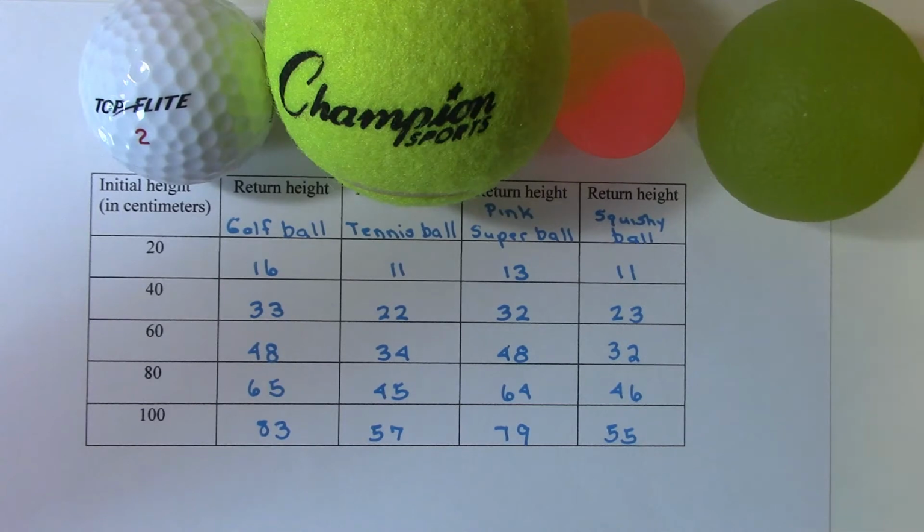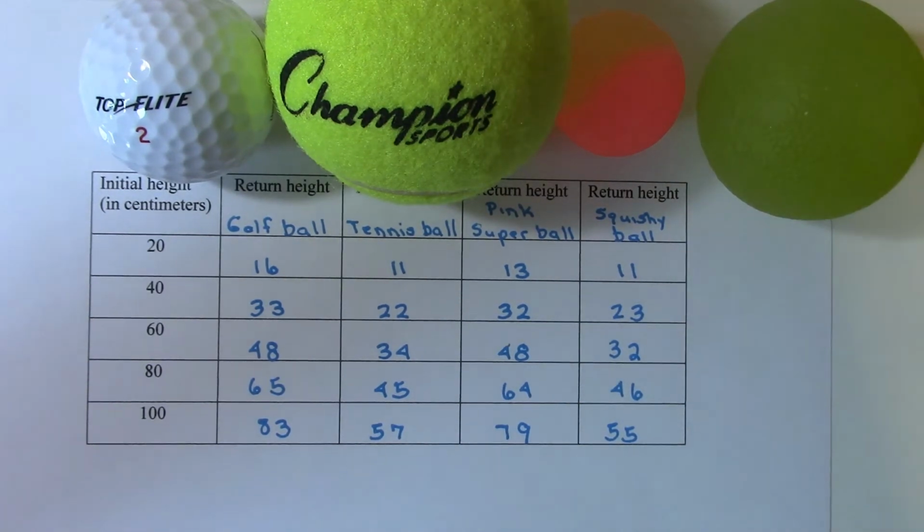What I'm going to do next to help us see the difference is graph the data. In order to do that, I need to determine which is the x, or the independent variable, and which is the y, or the dependent variable. I'm thinking the height after the first bounce depends on the starting height, so my initial height, or starting height, is going to be my x, my independent variable, and the height after the first bounce is going to be my dependent variable, and that'll go along the y-axis.